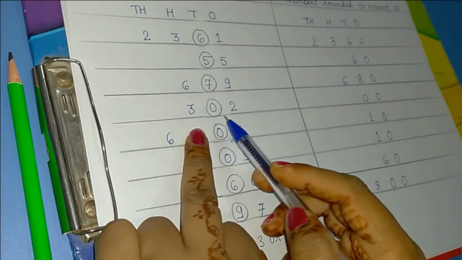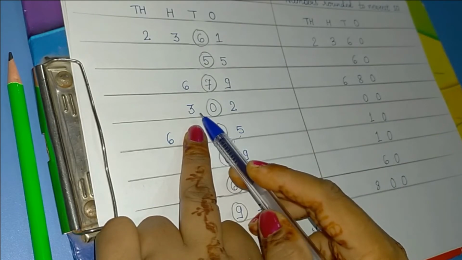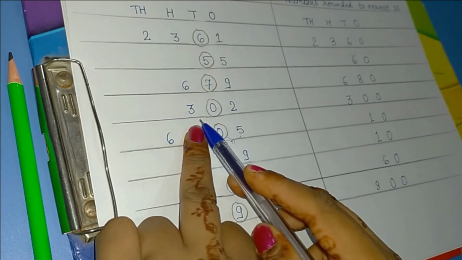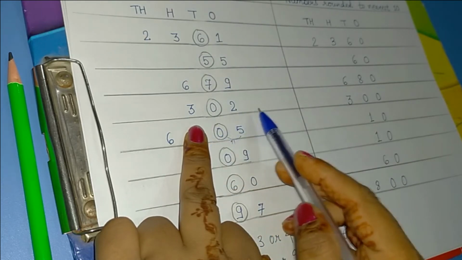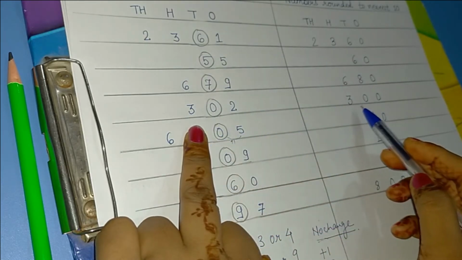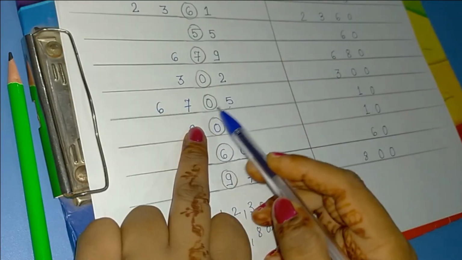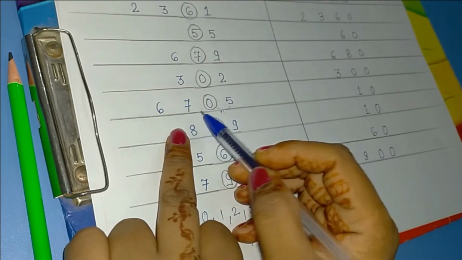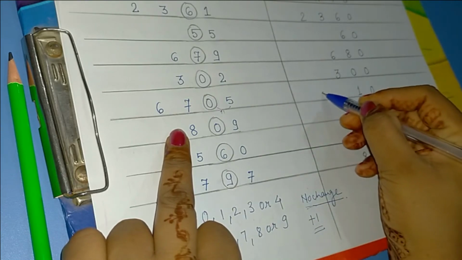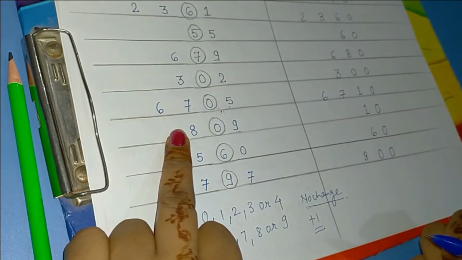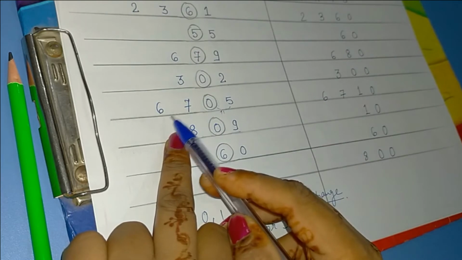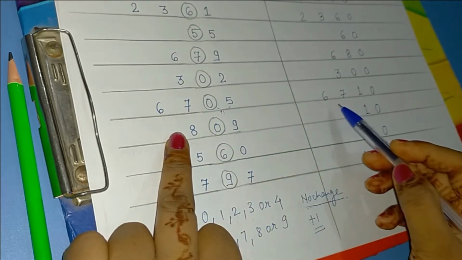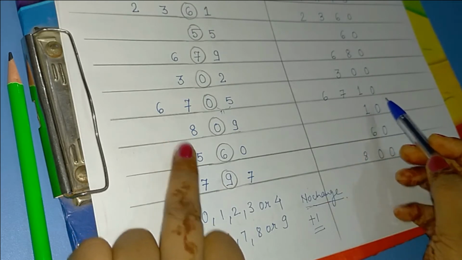Next we have 302. The remaining digit is 3, so we will copy this 3 as it is, and before this number was 302, and after rounding off to the nearest 10, we got 300. Our next number was 6705. Here we are pending with this 67, so we will copy this 67 as it is. The number earlier was 6705, and after rounding off to nearest 10, we got 6710.